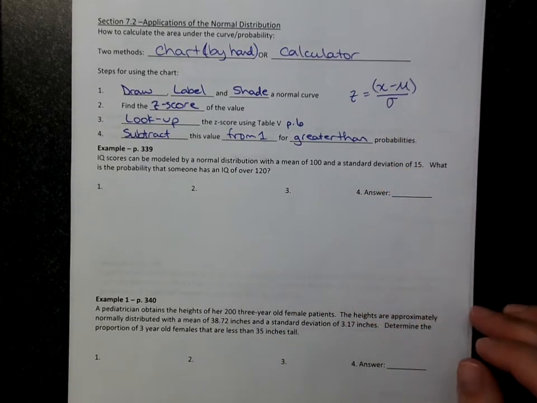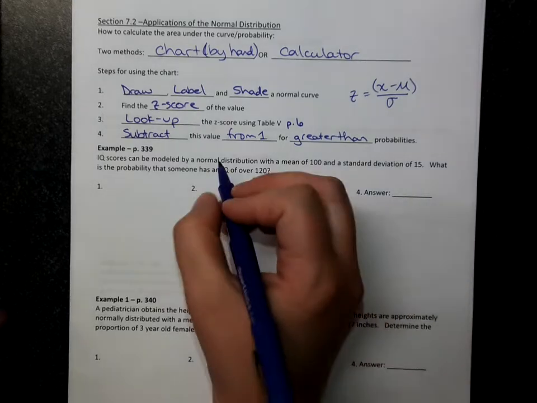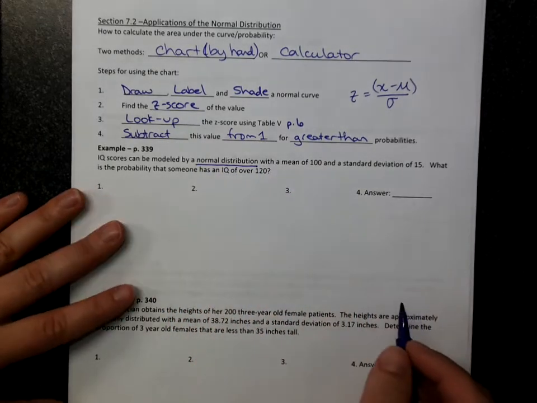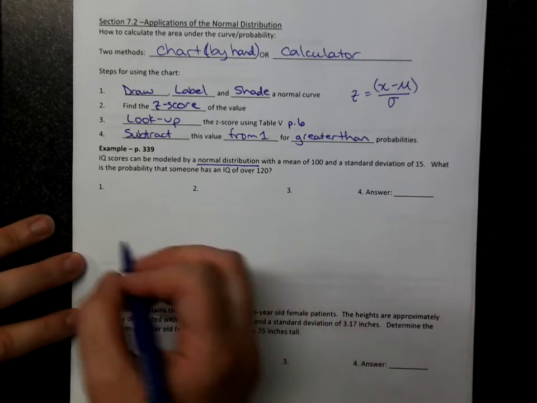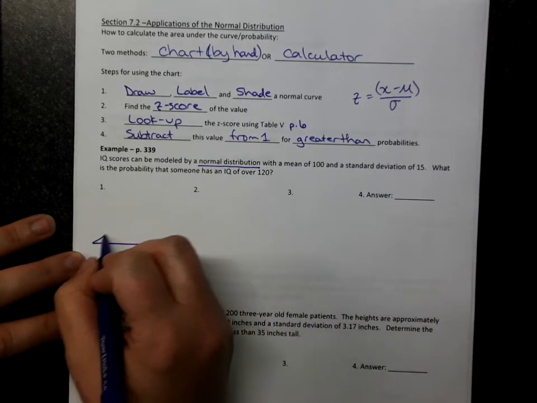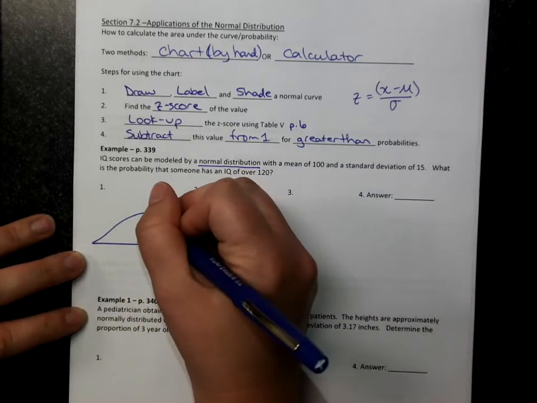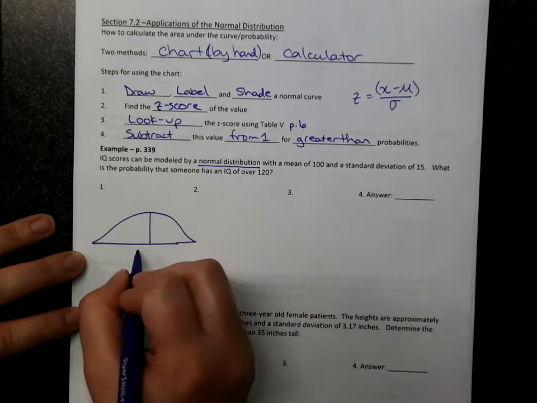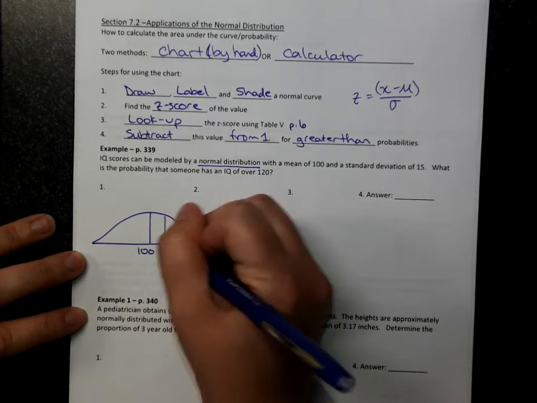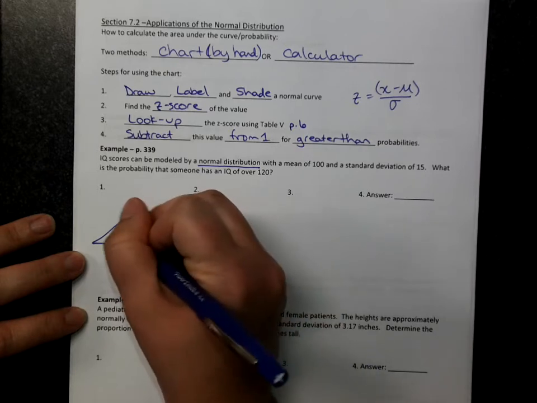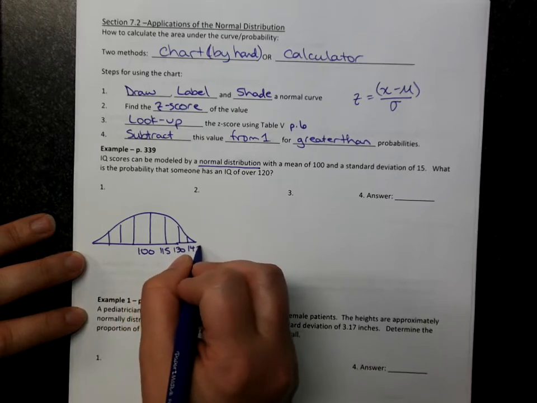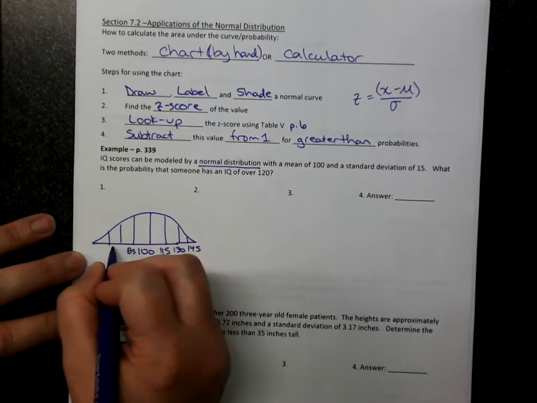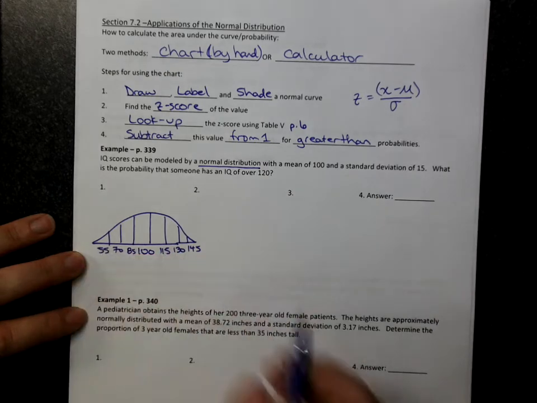All right, so the first example, IQ scores can be modeled by a normal distribution with a mean of 100 and a standard deviation of 15. What is the probability that someone has an IQ of over 120? So the first thing we want to do is draw our curve centered at the mean of 100, standard deviation of 15. So we're going to go 15 out once, twice, and 3 times, and back once, twice, and 3 times.